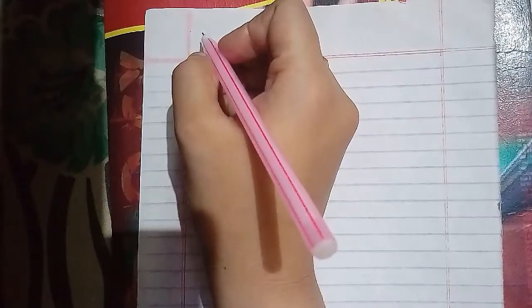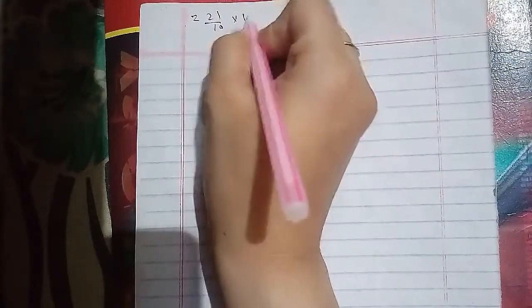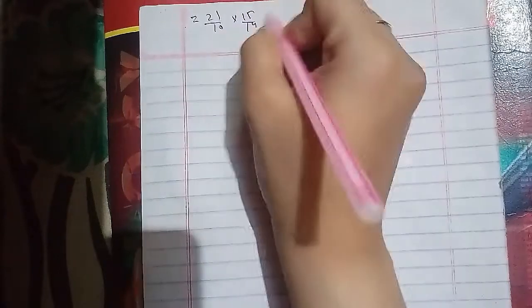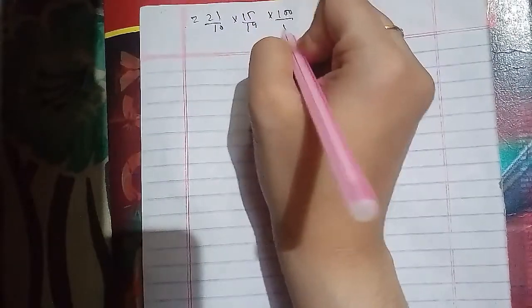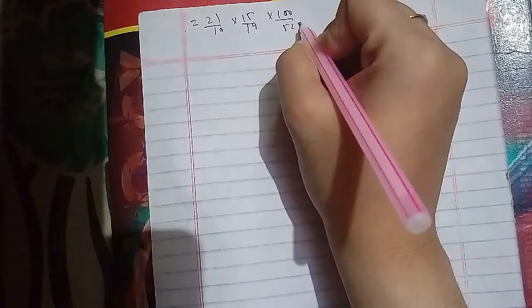So for that, we'll go ahead, and the other part is 21 upon 10 into 15 upon 14 into 100 upon 525, which we'll cancel out as well.